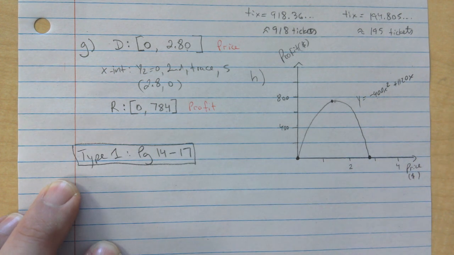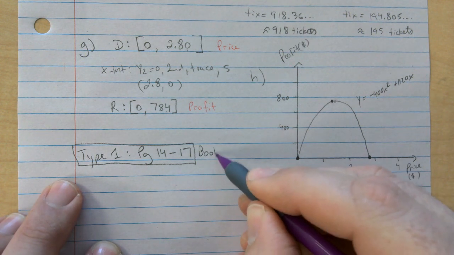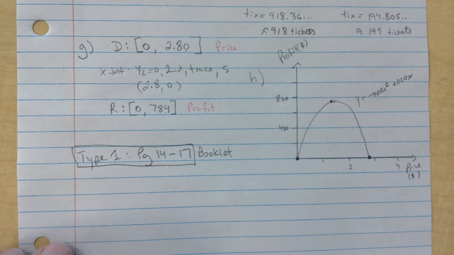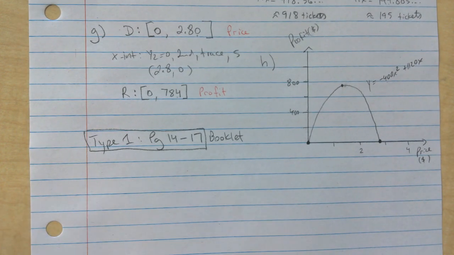So then you might have some type zeros in there, but this is in the booklet, right? So that booklet I gave you, the textbook does not have a whole lot. So I took some of those questions that are in the textbook and I kind of just rewrote them and asked for more than just the basics.